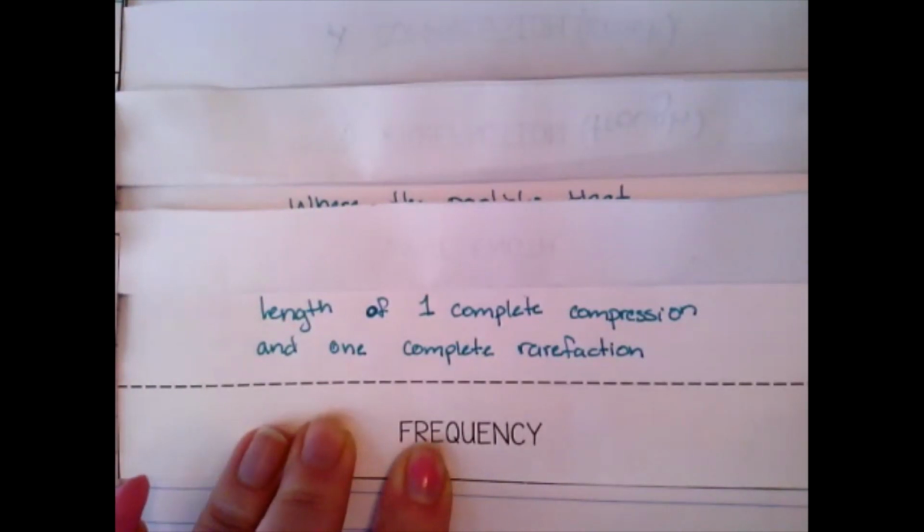So you can think of it as crest to crest, trough to trough, compression to compression, rarefaction to rarefaction. The point is that it is the length of a single wave cycle.